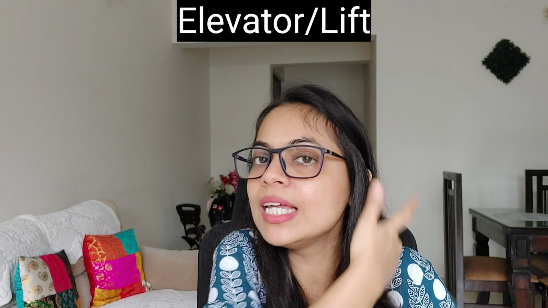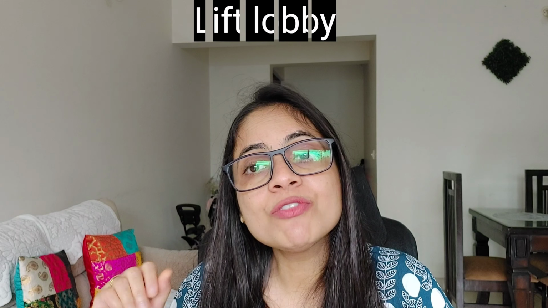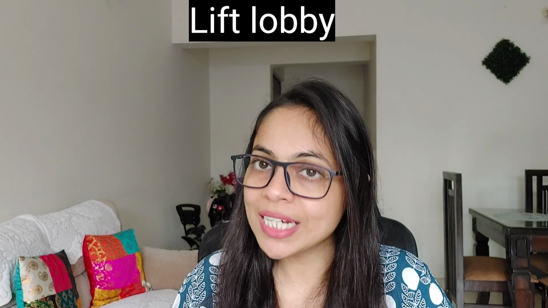Elevator or lift. Elevator is lift. Okay, so the other name of lift is elevator. Lift lobby is a place where you can wait for the lift. Again, it's a narrow space. It's a small space where you can go and find the lift, and you can wait for the lift there. That is a lift lobby. Okay, generally it is attached to the corridors.